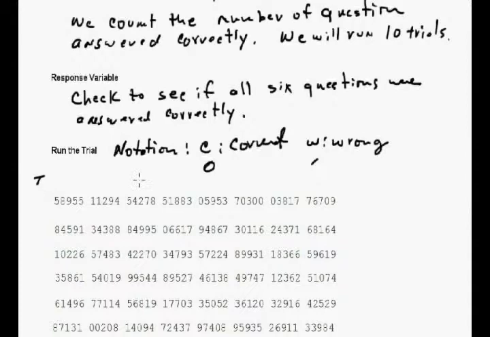I'll put a slash through for ignore. Ignore, ignore, ignore, wrong, wrong, wrong, ignore, ignore, ignore, ignore, wrong, ignore, ignore, ignore, wrong. Ignore, ignore, wrong. Okay, so that was trial 1.